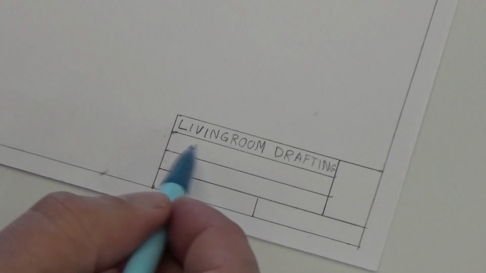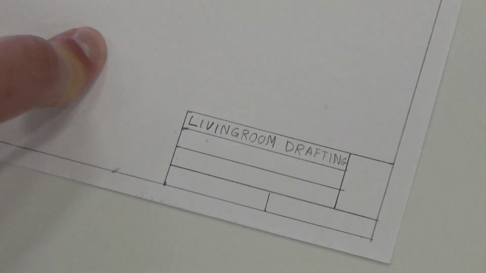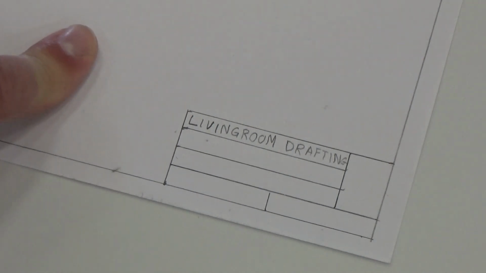And then the second line is the name of what is this drawing. This drawing is going to be living room ground plan.